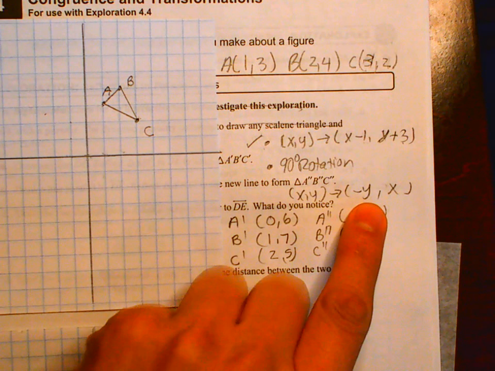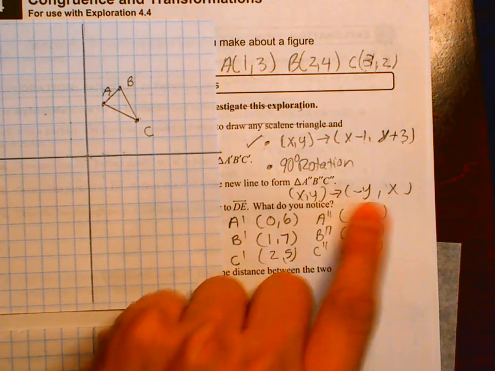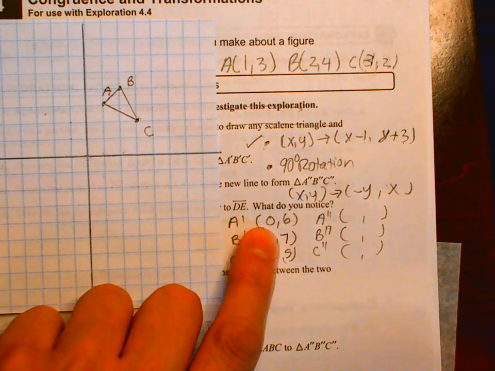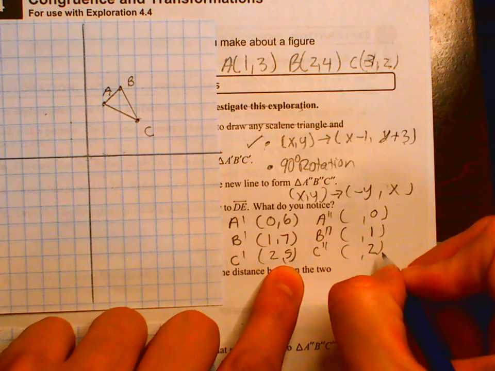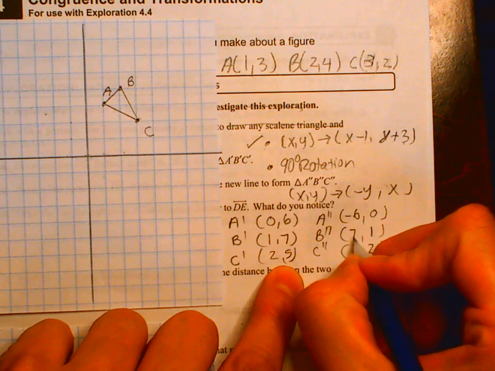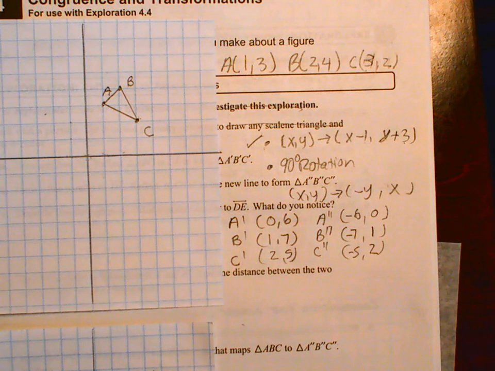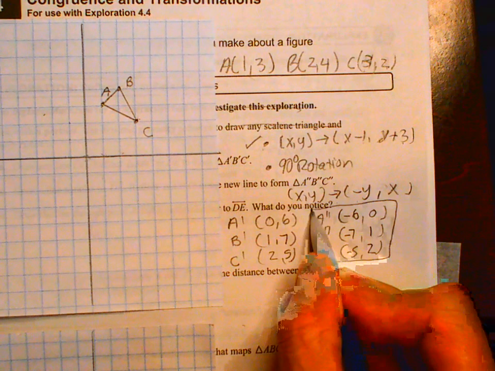The second rule is I'm going to change my x coordinate to the y value and the y value to the x coordinate, but into its opposite. So 0, 6 becomes -6, 0; 1, 7 becomes -7, 1; and 2, 5 becomes -5, 2. Now, the only thing that I'm going to graph is these three right here.